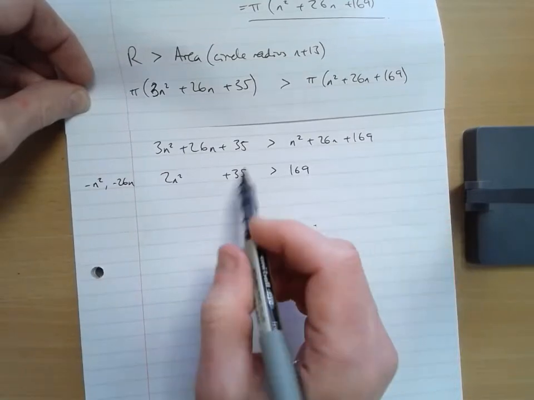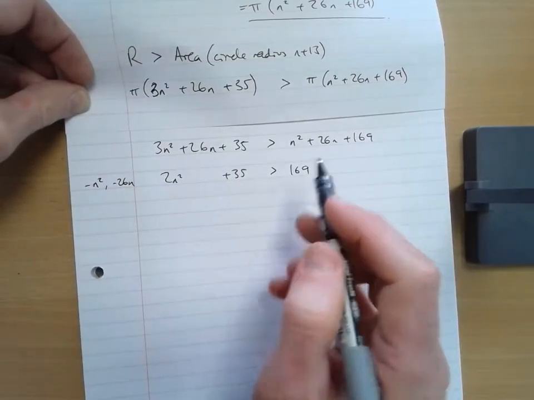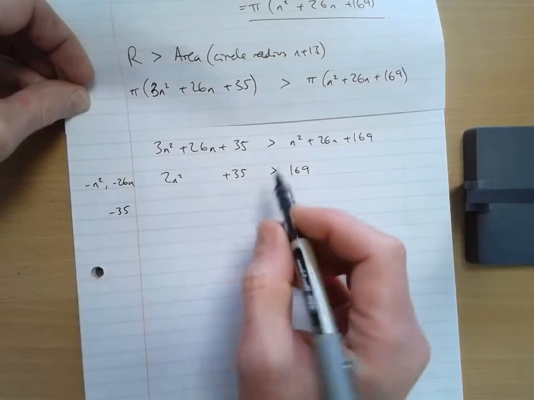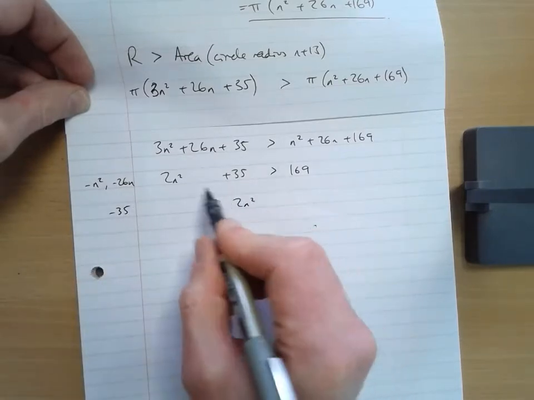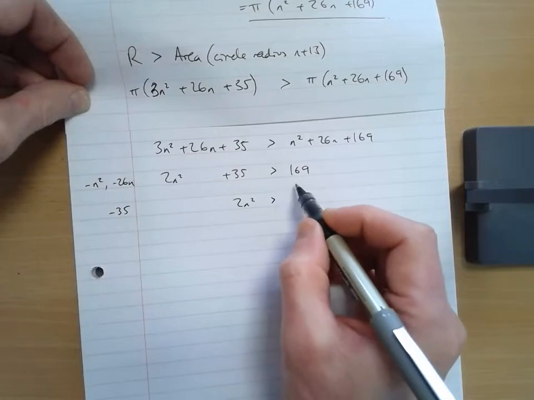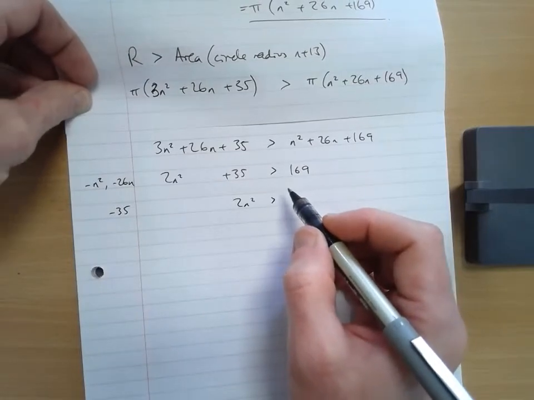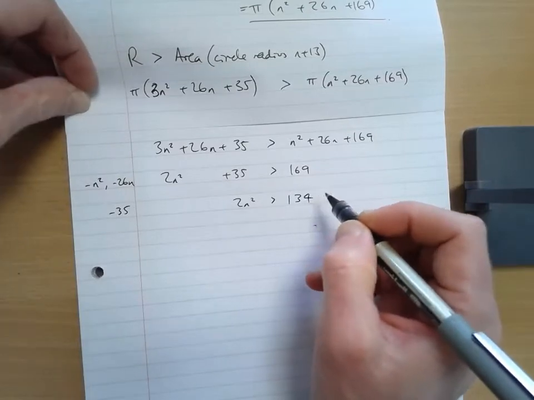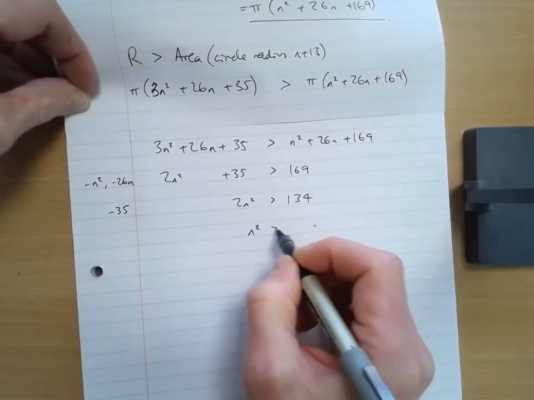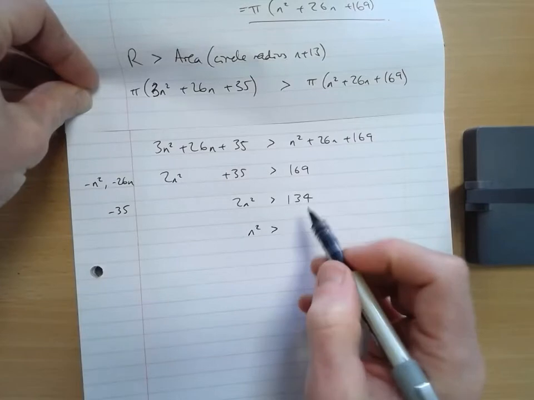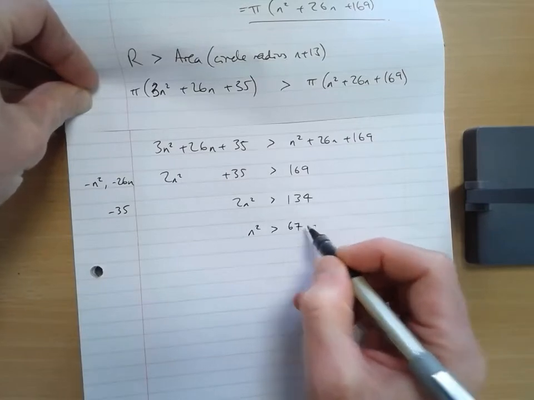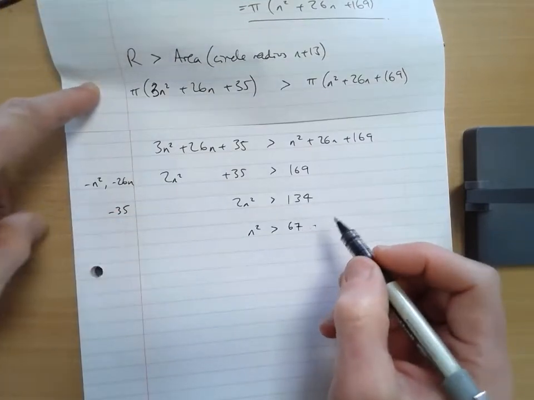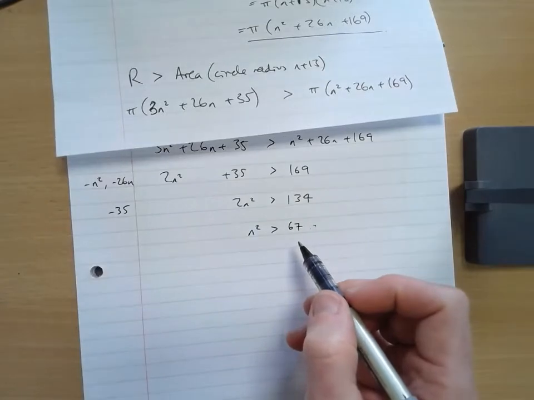So then maybe let's take the 35 across to the other side. Let's subtract 35, leaving only 2n squared on the left. 169 minus 35 is 134. Divide through by 2. 134 divided by 2 is 67. So n squared has got to be greater than 67.